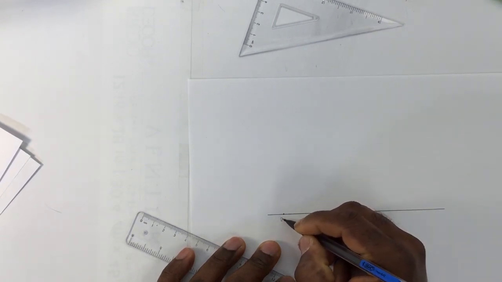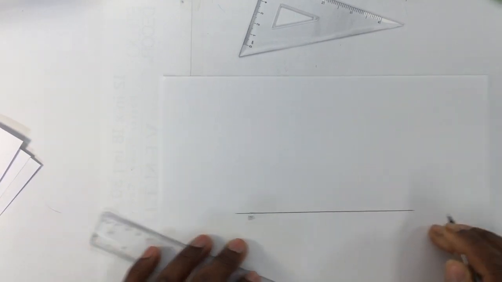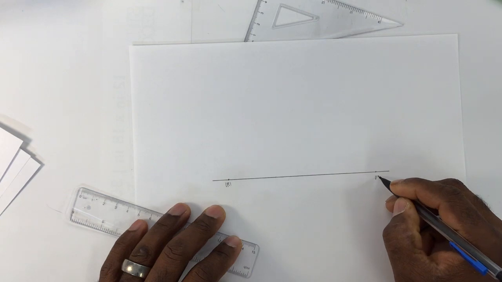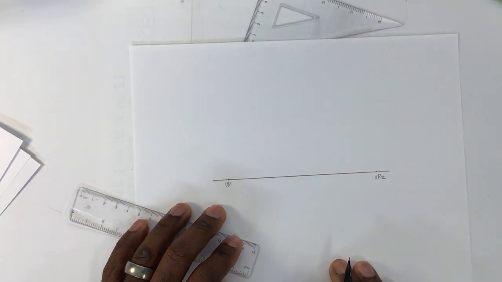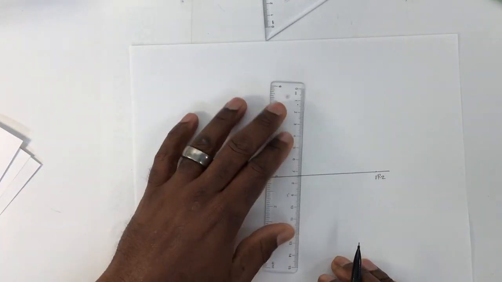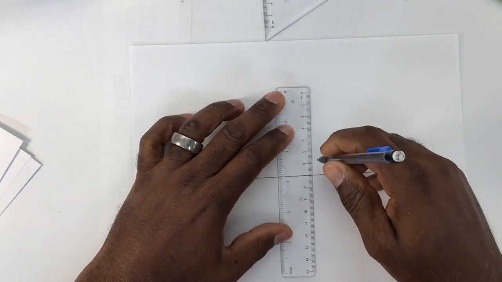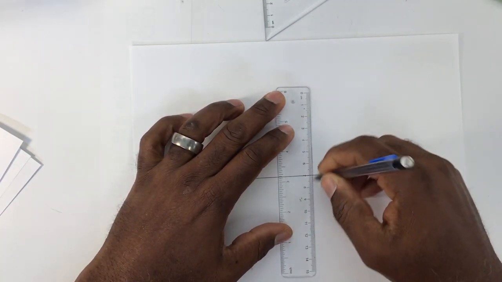Here's our first vanishing point, and here's our second vanishing point. What I want to do is set up like a corner wall, so to speak. So something like that.